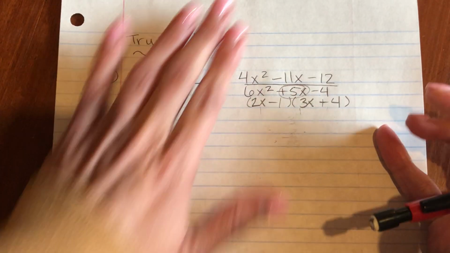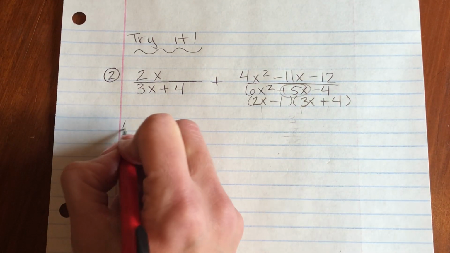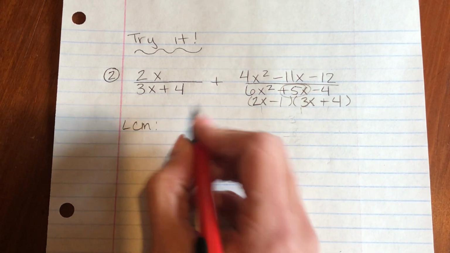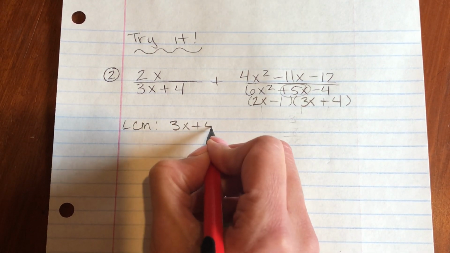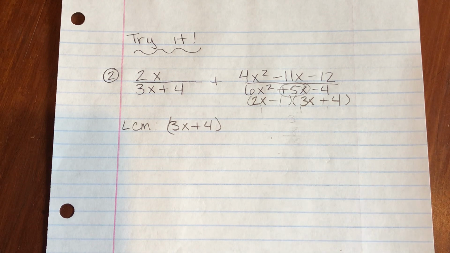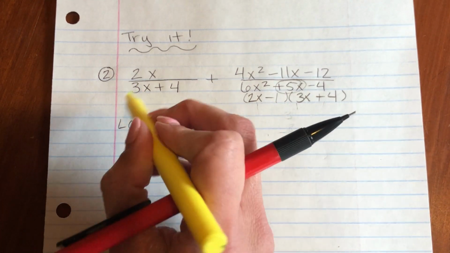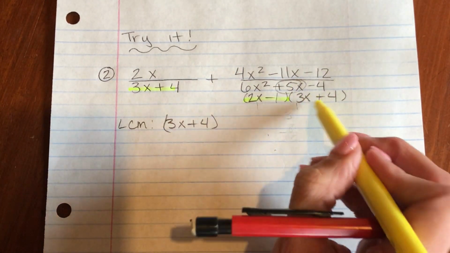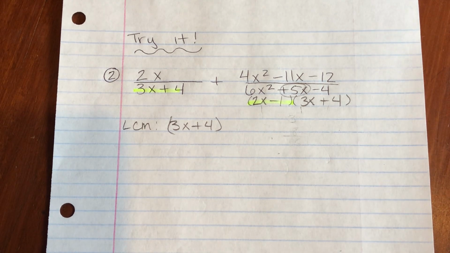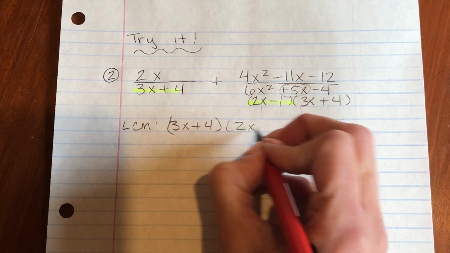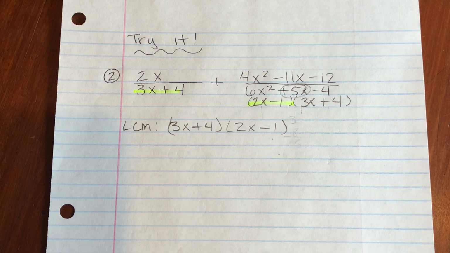Okay, now my LCM. 3x plus 4, 2x minus 1, and then that's a repeat. All right, got my LCM.